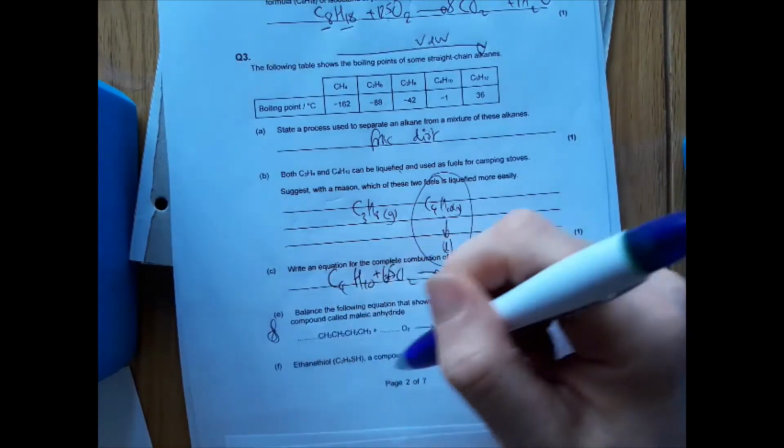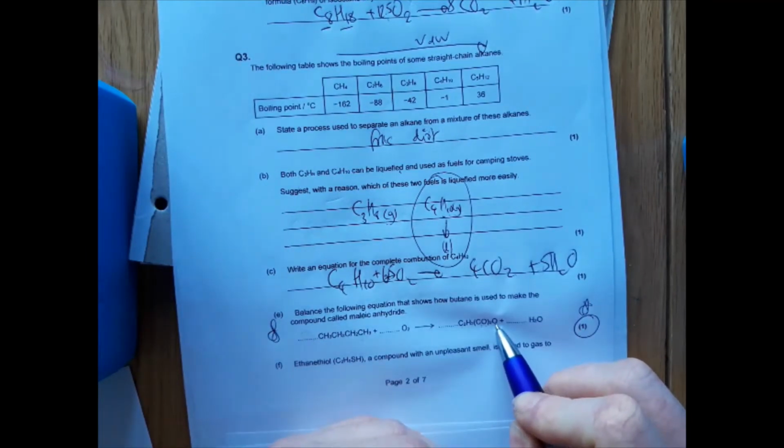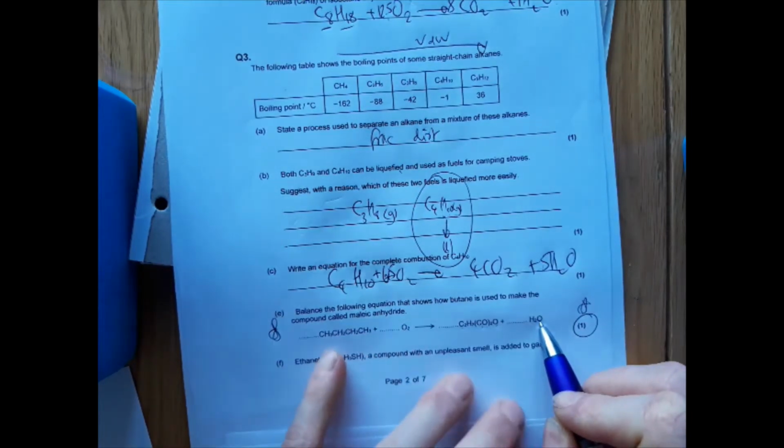It's because they put numbers in front of there. I want to do it now, though. Actually, I'll just try and balance my oxygens. 1, 2, 3 oxygens. So what if I go 1, 2, 3, and then there's 4, and then maybe not. What if I balance my hydrogens?